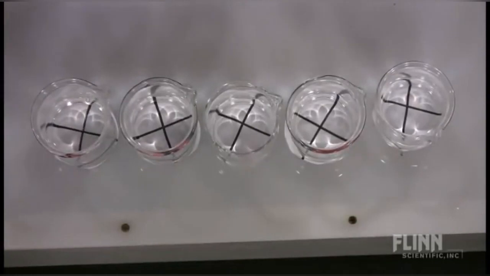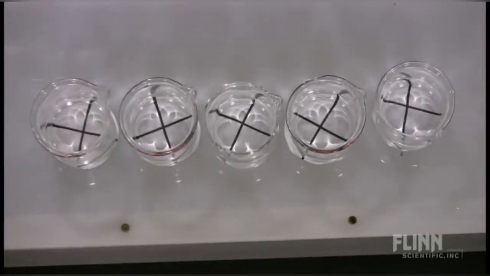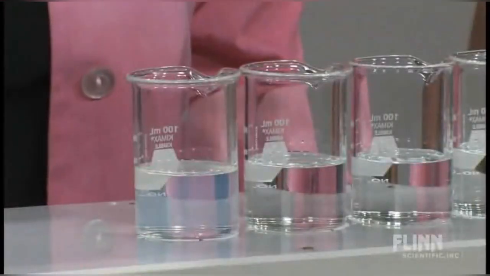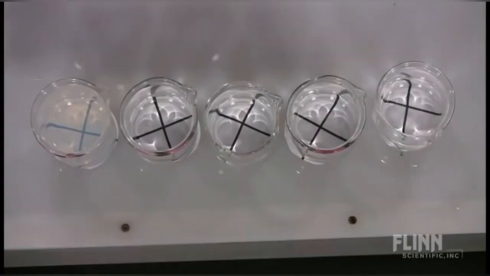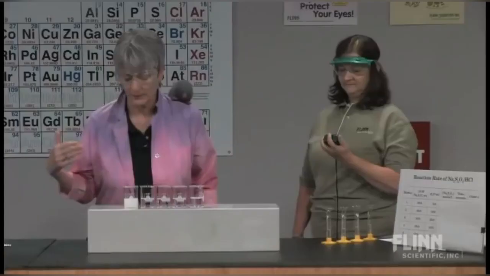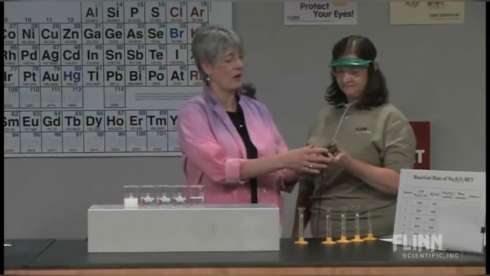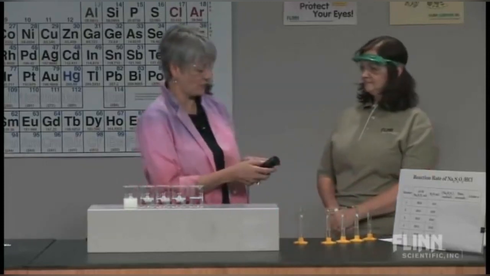All right, now I'm going to tell you when that X disappears. If you look from the side, you should start to see the cloudiness on the side. All right, now you're looking down. Stop. Okay. How many seconds did that take? 18.68. 18.68 seconds. All right, thank you.